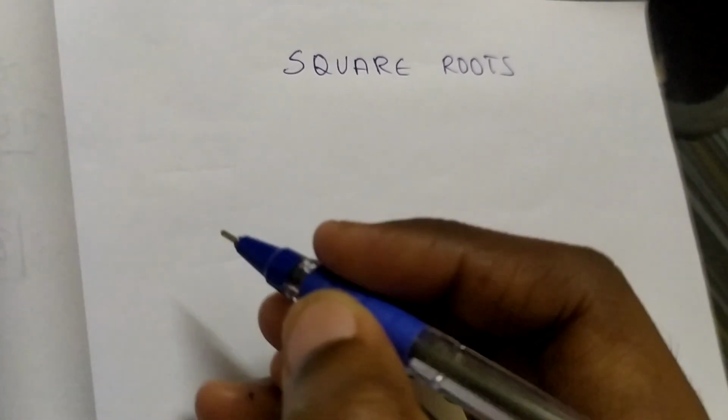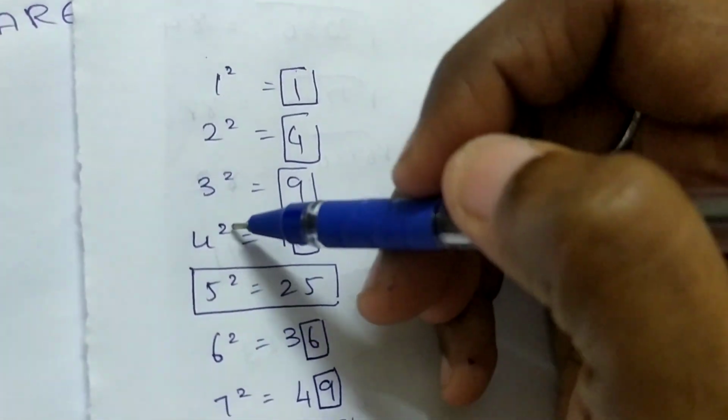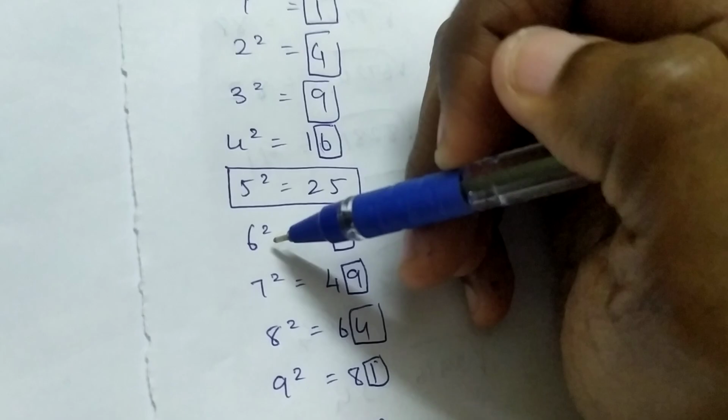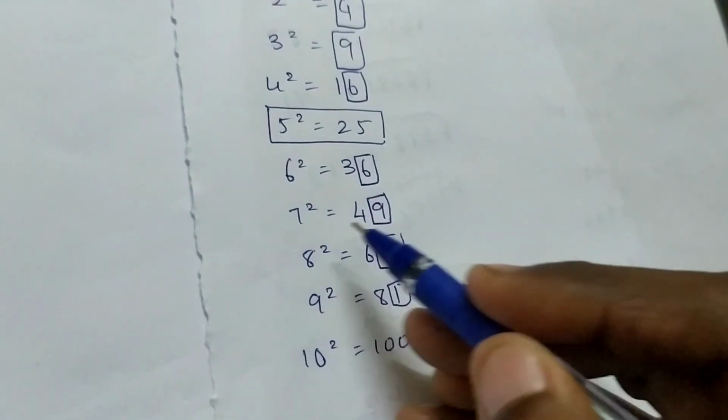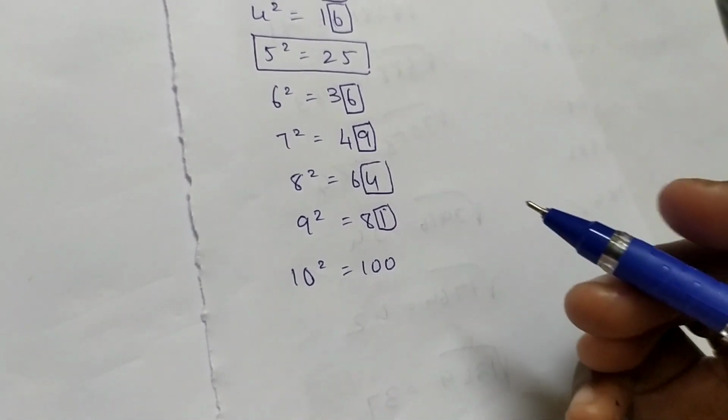So first thing what I'm going to do is I'm going to write the square numbers. 1 square is 1, 2 square is 4, 3 square is 9, 4 square is 16, 5 square is 25, 6 square is 36, 7 square is 49, 8 square is 64, 9 square is 81 and 10 square is 100.